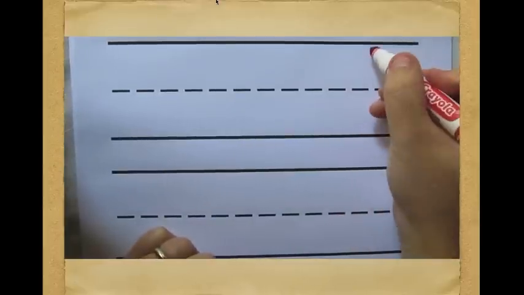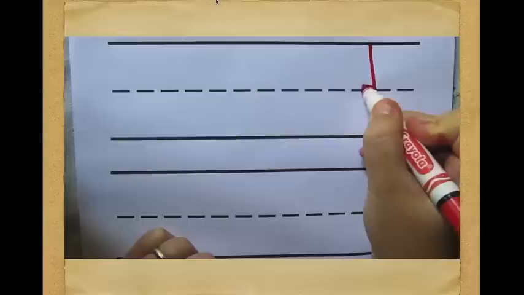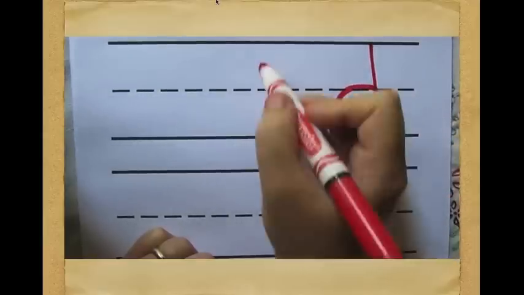Let's draw the third letter of the alphabet, the Gimel. You begin by drawing a line down, and then, right about halfway, you'll connect it to what looks like a C, just like that.